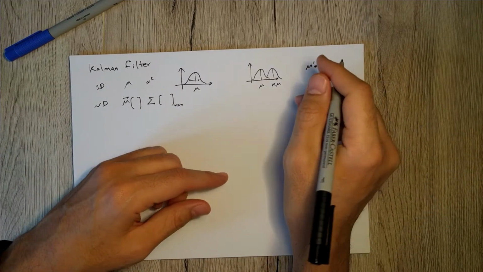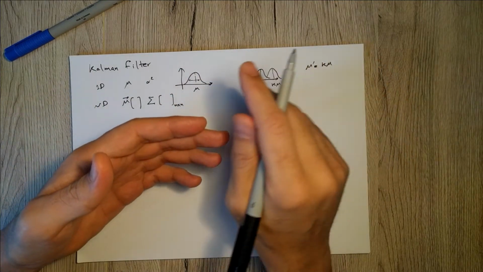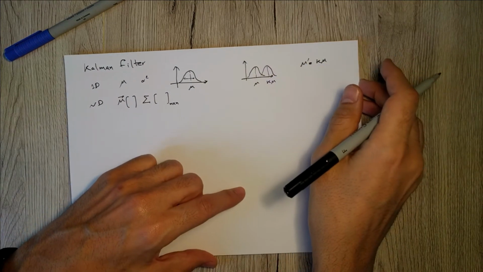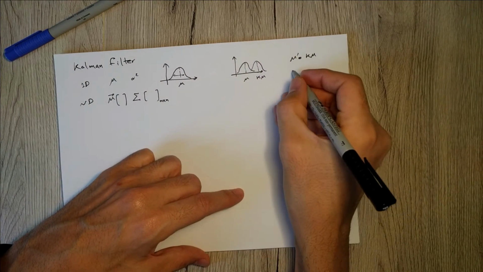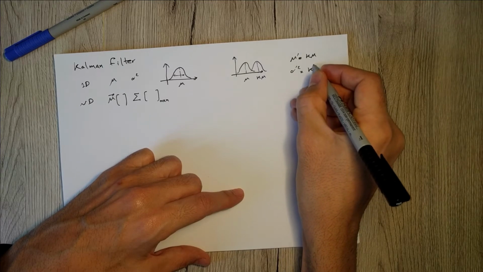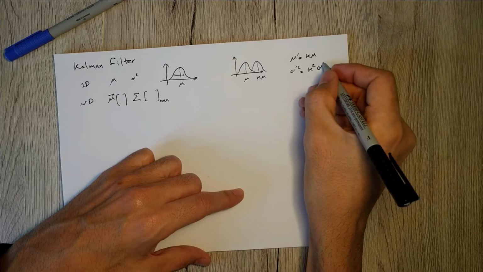And as you can see in our simple example 1, 2, 3, the variance is going to be bigger, so we have more uncertainty, and the new variance is going to be k squared times the old one.